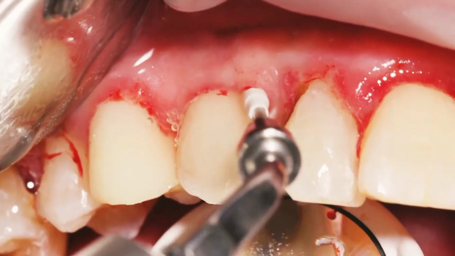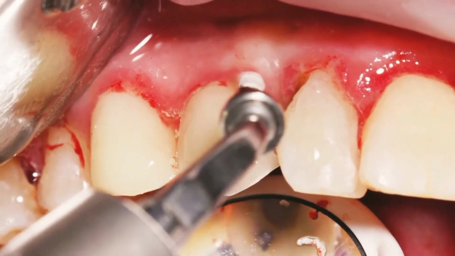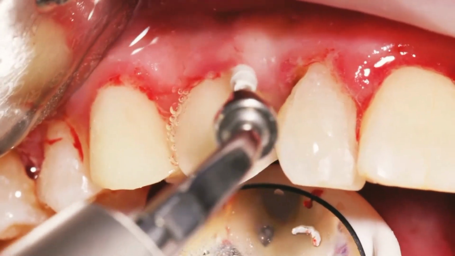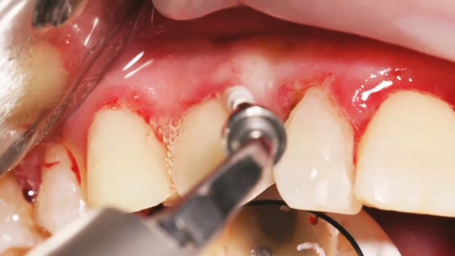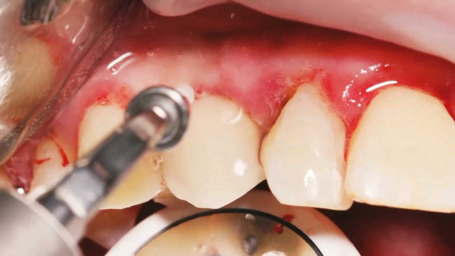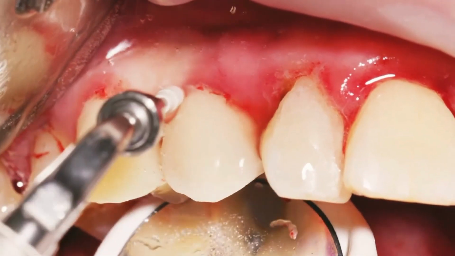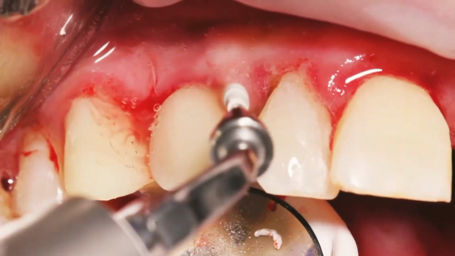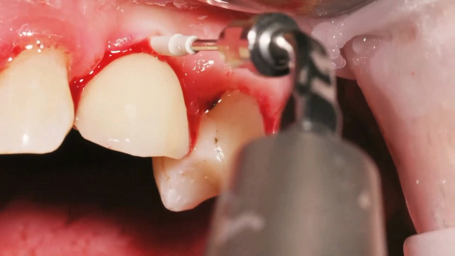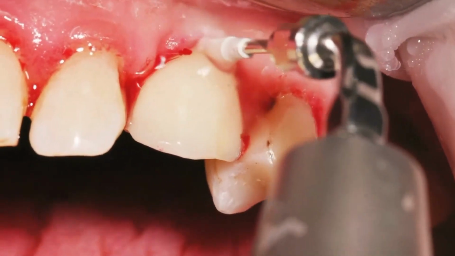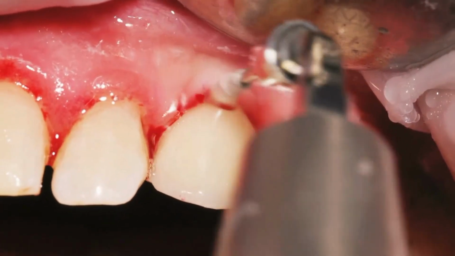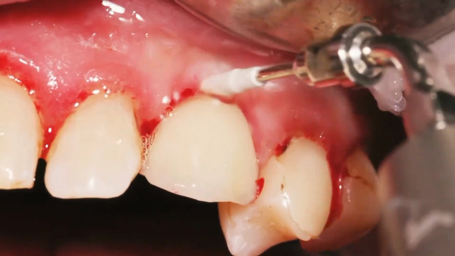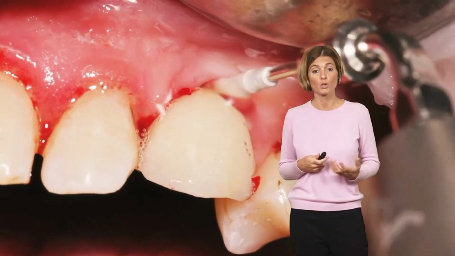So a combination between periflow nozzles and PI tip to have the cavitation and the subgingival vibration, to remove eventually residual cement if we have a cemented crown, or calculus if there is any calculus in the first 4 or 5 millimeters of the transmucosal tunnel.